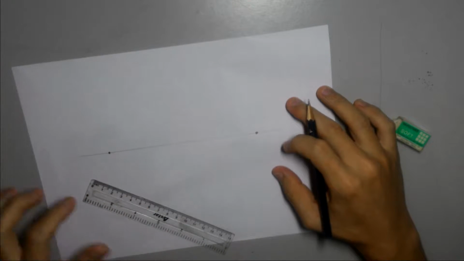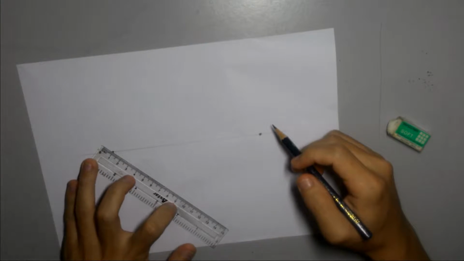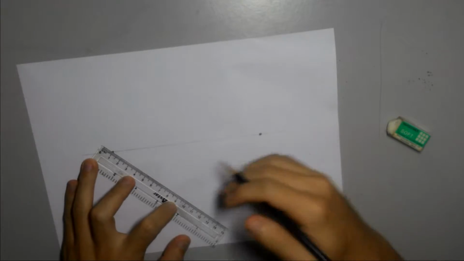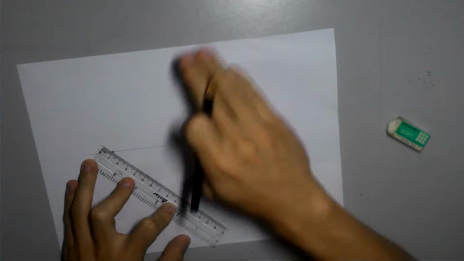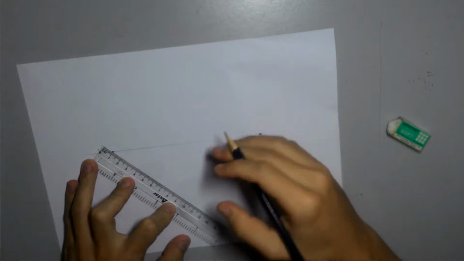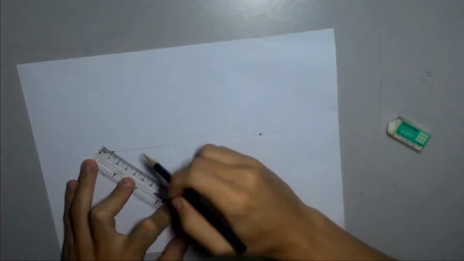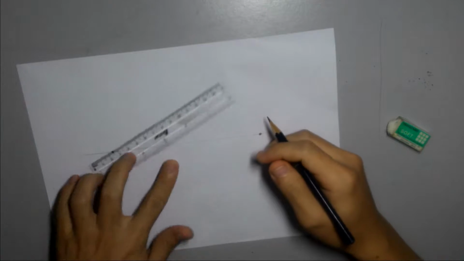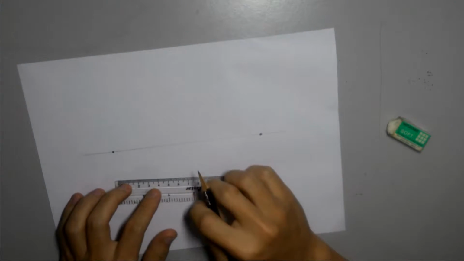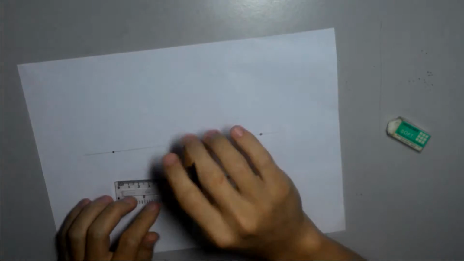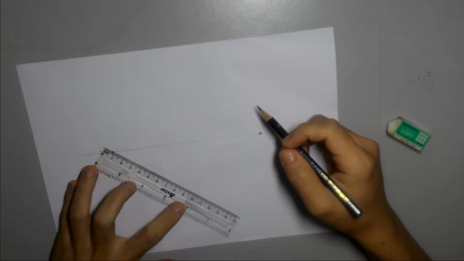Before we can draw anything, we need to draw some guidelines. I recommend you draw your guidelines downwards instead of going upwards, because normally when we are looking from bird's eye view, we are staring downwards. If you go upwards, it's like you are looking upwards towards the building. Later I'll show you the difference between these two in this drawing.